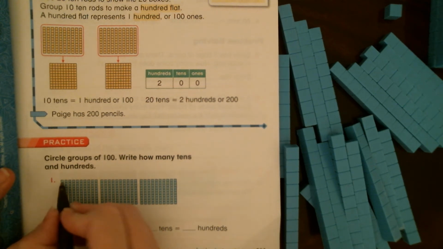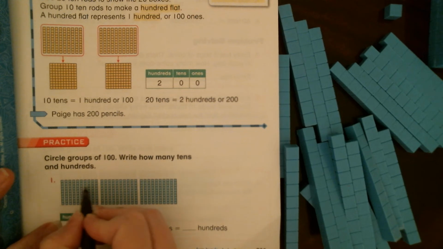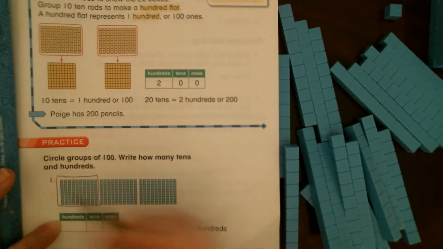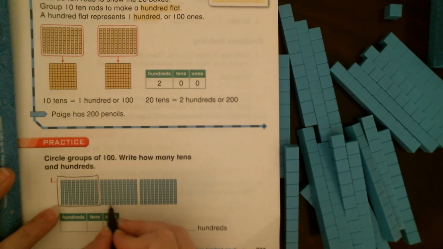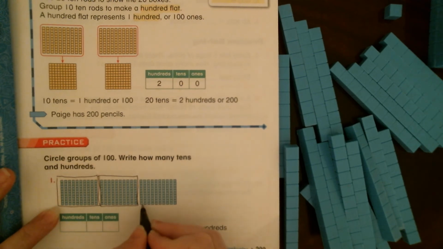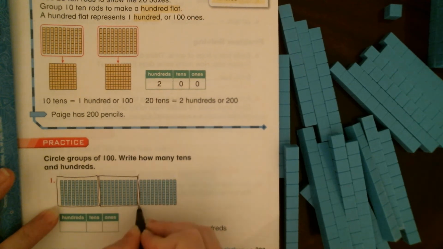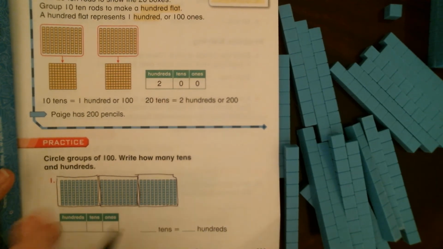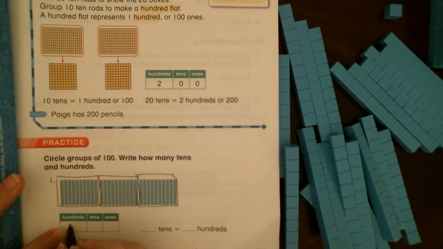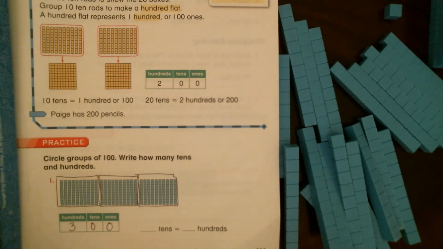So let's circle. Ready? 1, 2, 3, 4, 5, 6, 7, 8, 9, 10. 10 tens makes 100. Let's put a box around it. 1, 2, 3, 4, 5, 6, 7, 8, 9, 10. 10 tens makes 100. 1, 2, 3, 4, 5, 6, 7, 8, 9, 10. 10 tens makes 100. So how many of these boxes do we have? 100, 200, 300, no 10s left over, and no 1s left over.